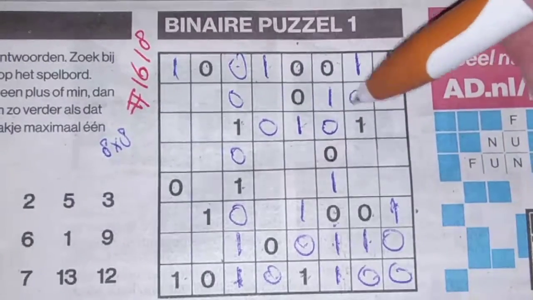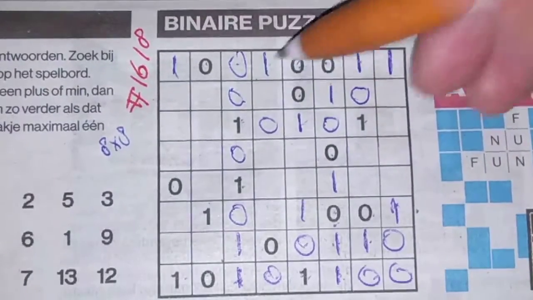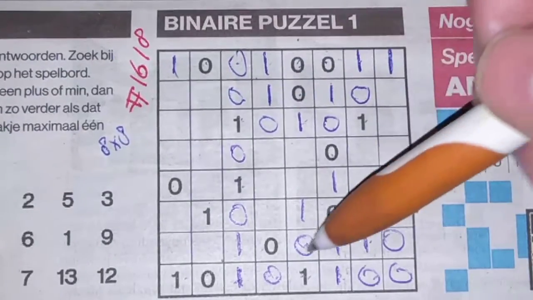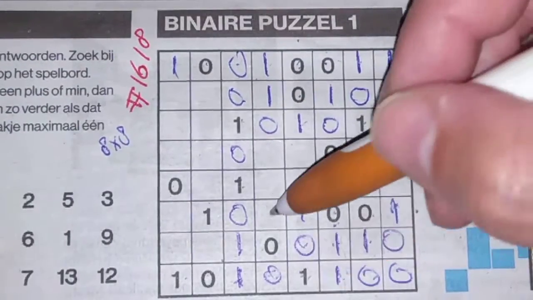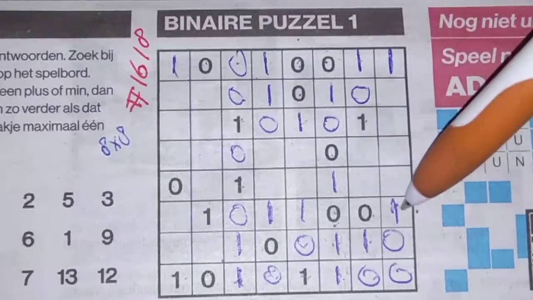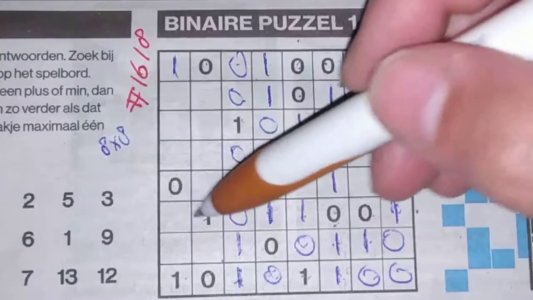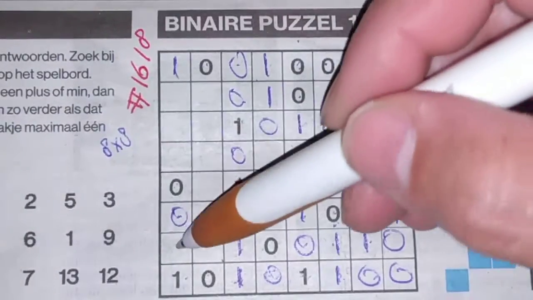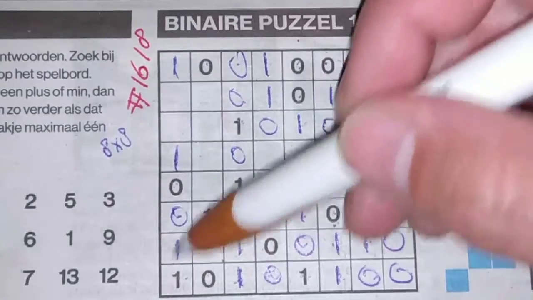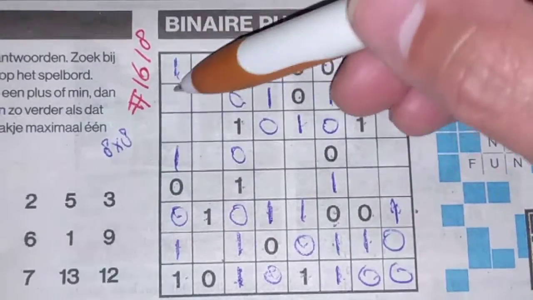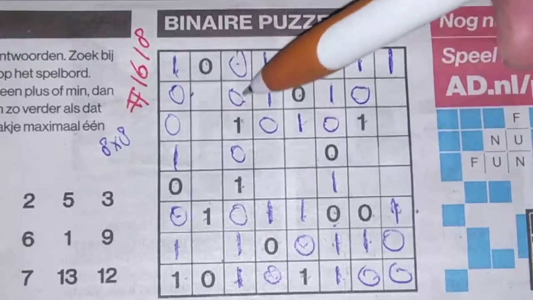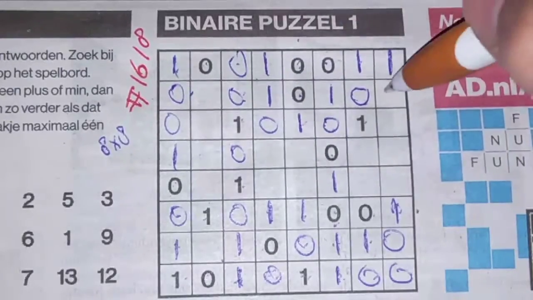Between 2 1s comes an O. Between 2 O's comes a 1. Double O, here 1, there 1. 4 1s, so the rest are O's. Double O here 1, there 1. We have 4 1s, so the rest are O's. We have here 4 O's, so the rest are 1s.